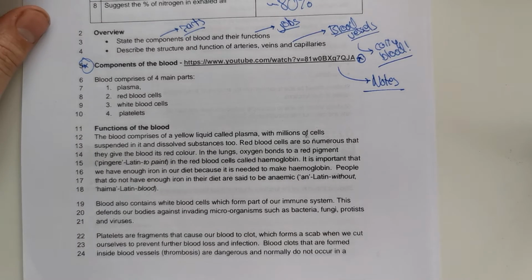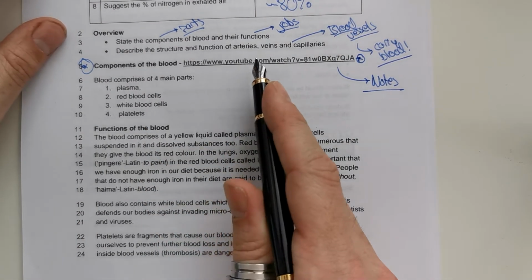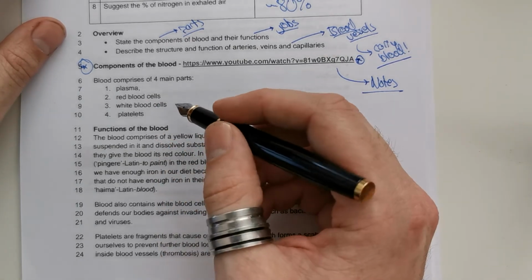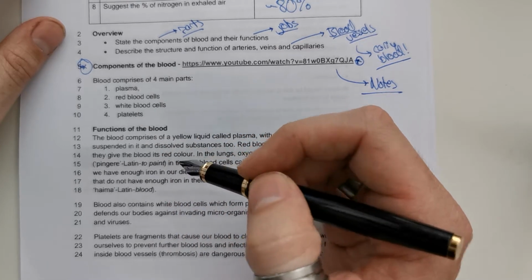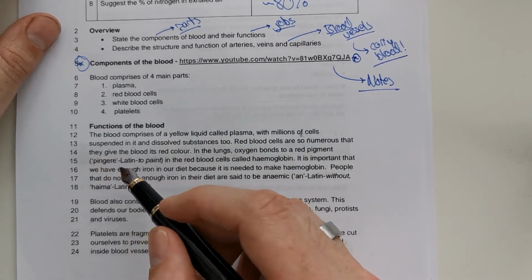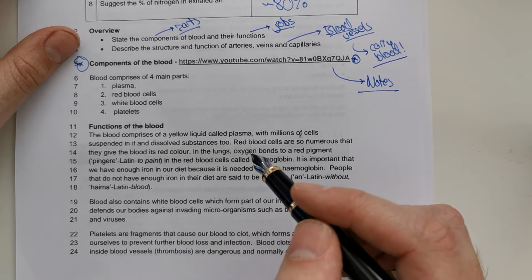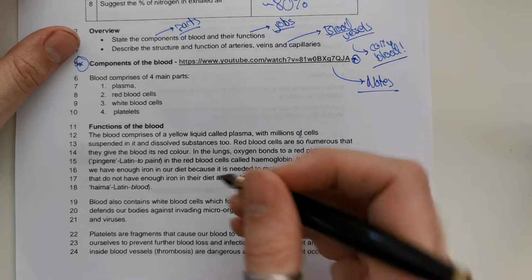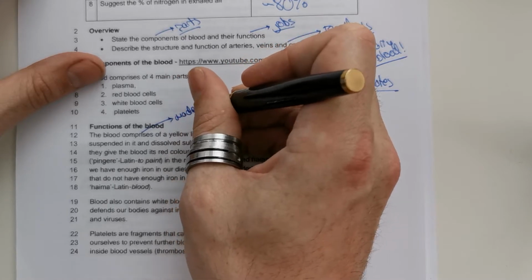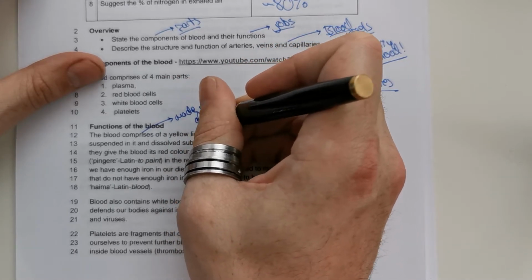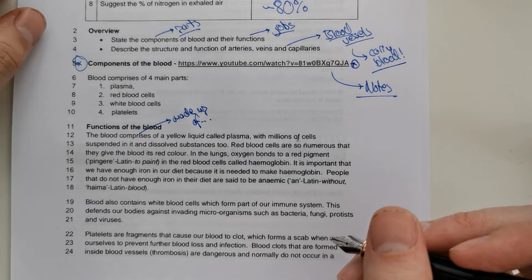Right, you should have done that, so we should have unpaused the video, and now we're going to break down some of the information that's been presented to you in that clip. So, blood comprises 4 main parts: plasma, red blood cells, white blood cells, and platelets. So let's break this down a little bit. The blood comprises of a yellow liquid called plasma. So comprises is just another word for it's made up of, with billions of cells suspended in it and dissolved substances too.